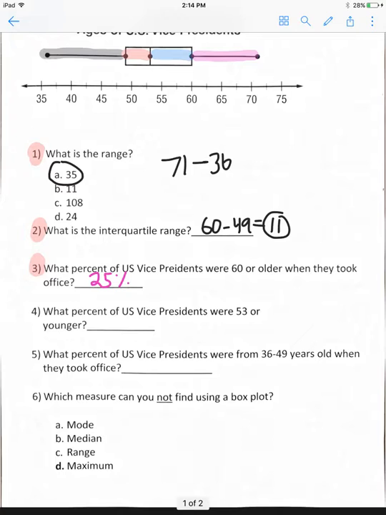All right. Now, here is your job. You are going to do 4, 5, and 6 on your own. Pause the video, do them, and then restart it to see how you do. Go.